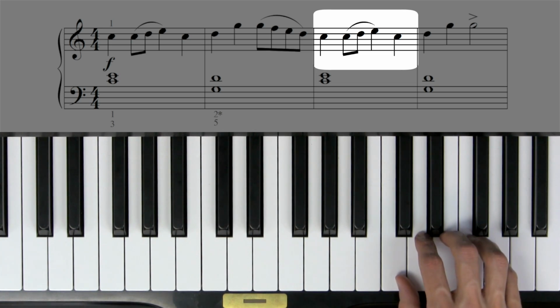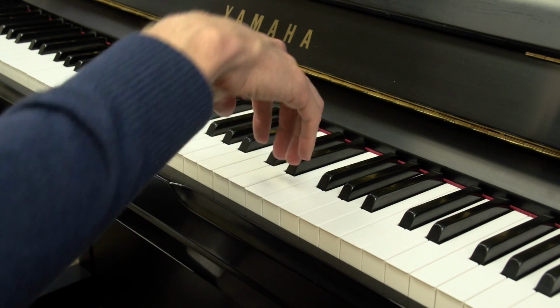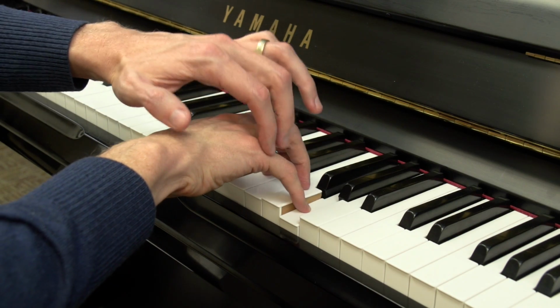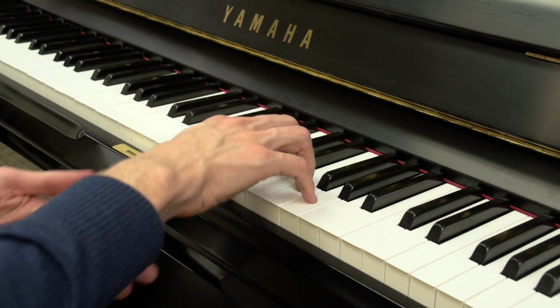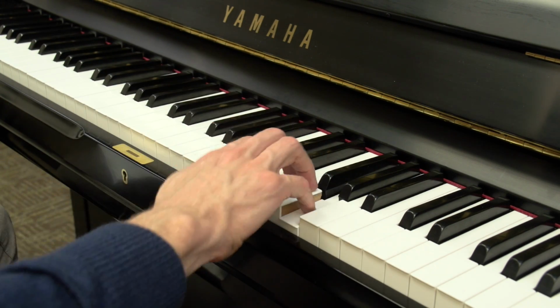Good. Now in measure 4, we're going to have this accent. How I'd like you to do an accent is by dropping your wrist to give your pinky a little extra strength. Remember not to play with a flat pinky, but keep it near the tip, and then just use your arm to drop down. Re, so, so.